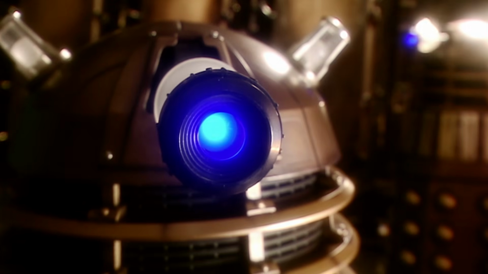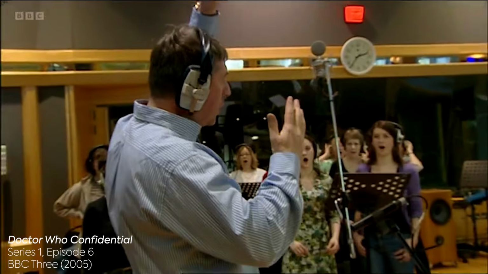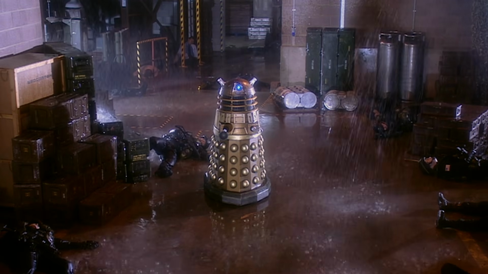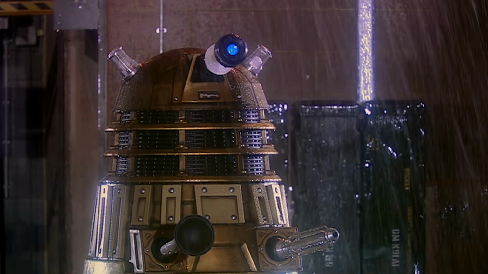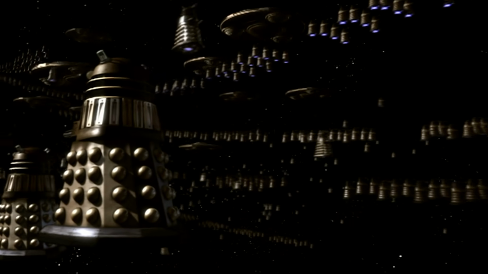It seems that for the finale onwards, the actual recordings of the choir were used instead of Murray's demo, which is ironically quite fitting. The story that features just the one Dalek is the one where we only have Murray's vocals, whereas the finale gives us an entire fleet of them, and that's when we get the full choir.